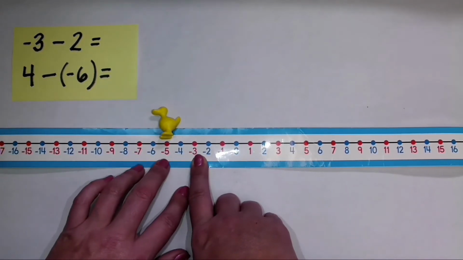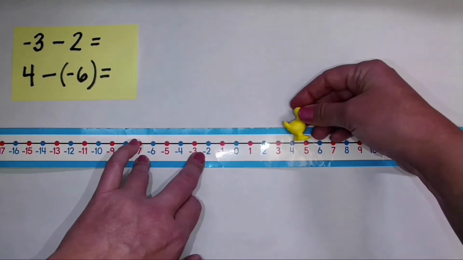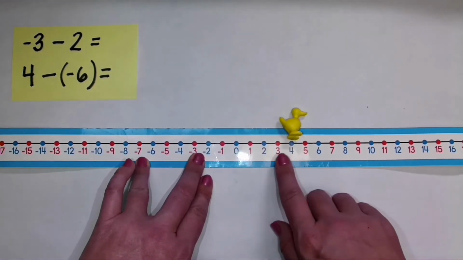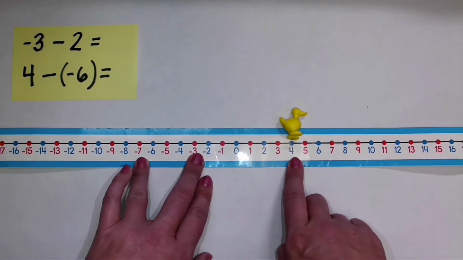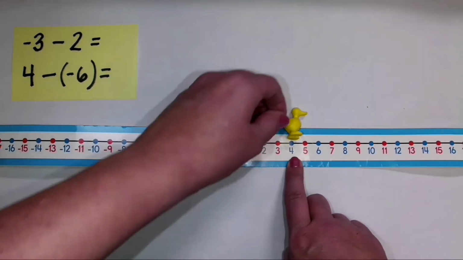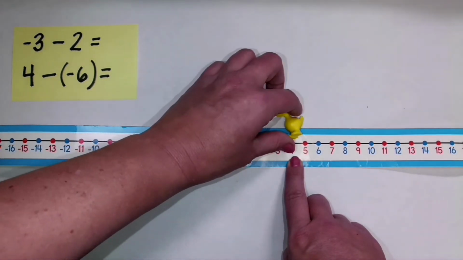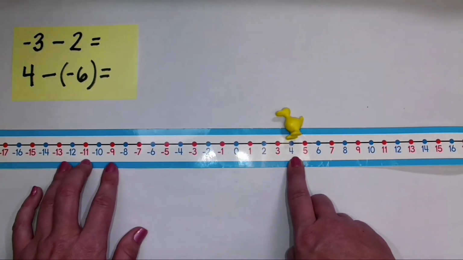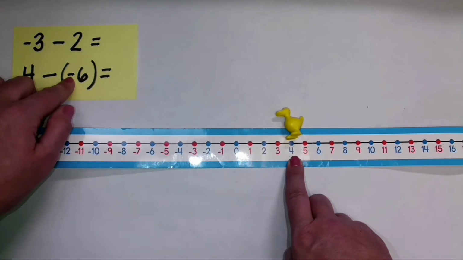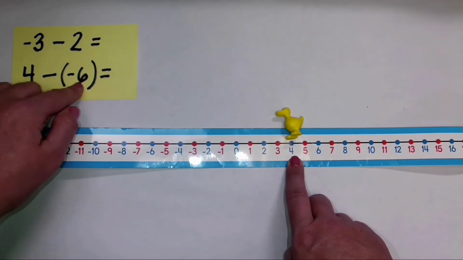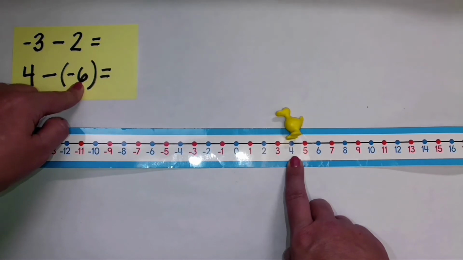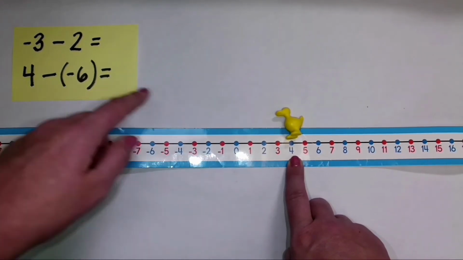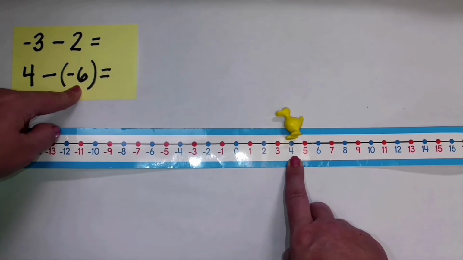Now let's try this problem. 4 minus -6. Duck starts on 4, always facing the positive part of the number line. But there's a minus sign. That means duck is going to move around. All right, so we flip duck 180 degrees. Now duck is going to either move forward if this is a positive integer, or backward if it's a negative integer. I'm sorry, I didn't explain that well.